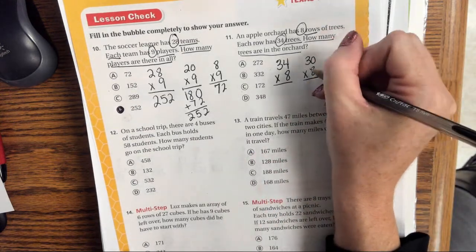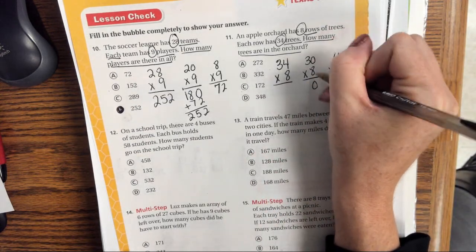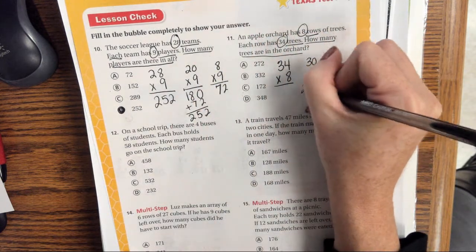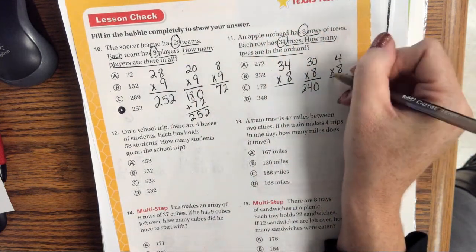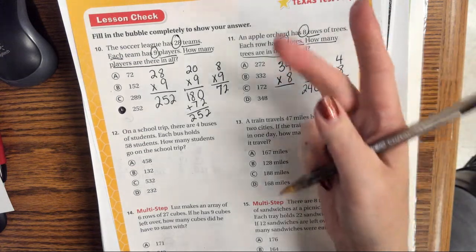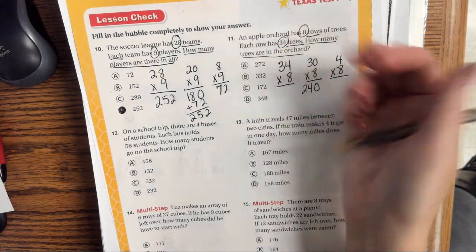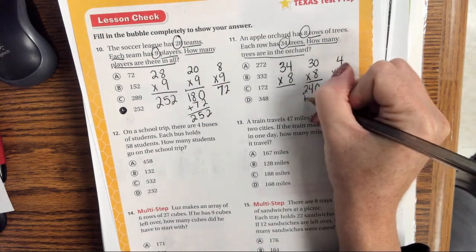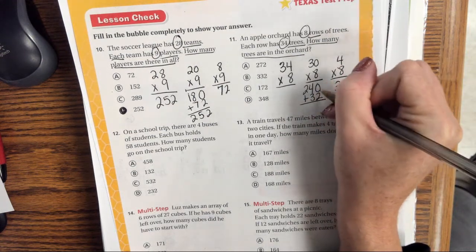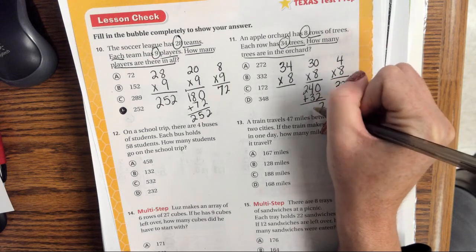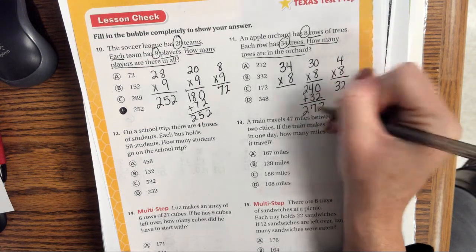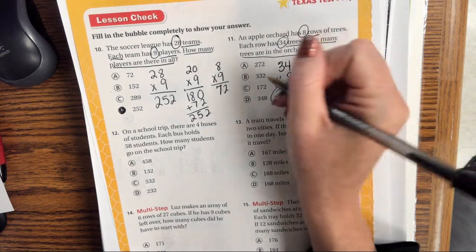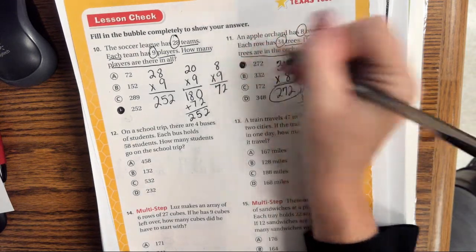So 30 times 8, 8 times 0 is 0, 8 times 3, 8, 16, 24. And then 4 times 8, 8, 16, 24, 32. We get 32. And then I'll add the 2 together. 2, 7, and then 2. So 272 is my answer. There it is, answer choice A.